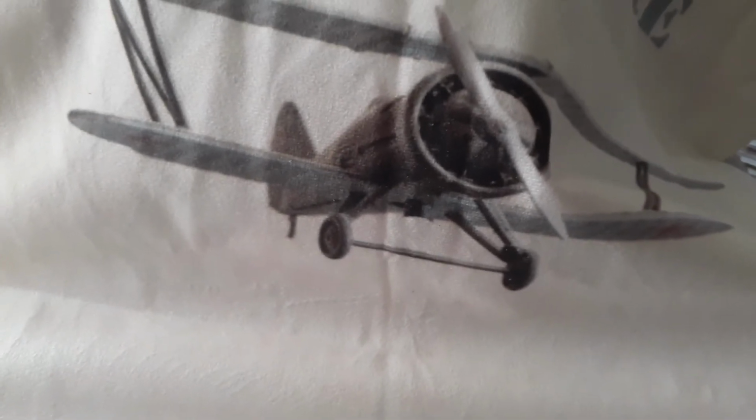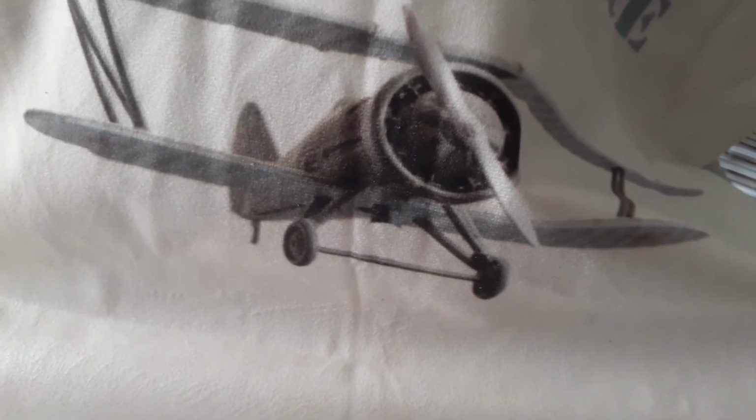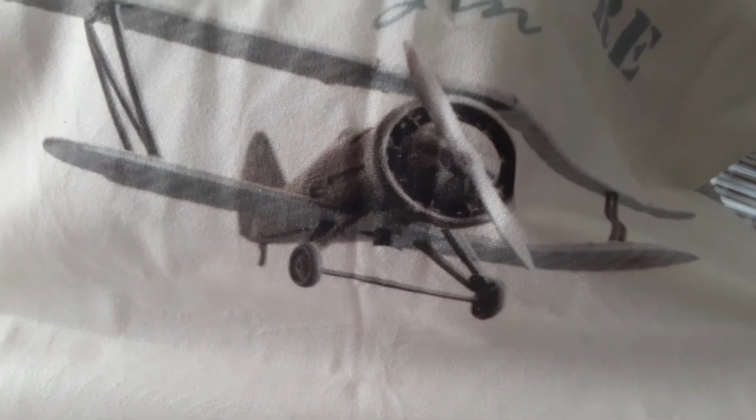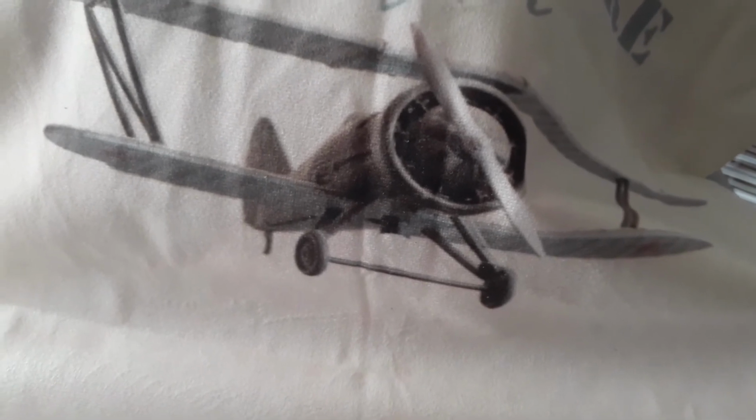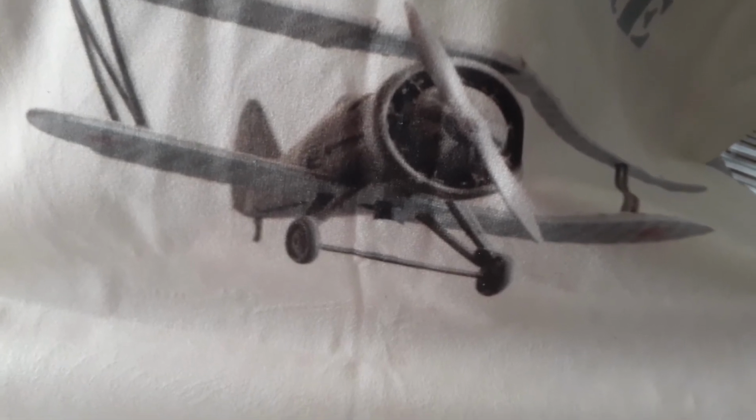Question 20. During a spin to the left, which wing has stalled? A. Both wings are stalled. B. Neither wing is stalled. Or C. Only the left wing is stalled. Question again: during a spin to the left, which wings are stalled? A. Both wings are stalled is the correct answer.